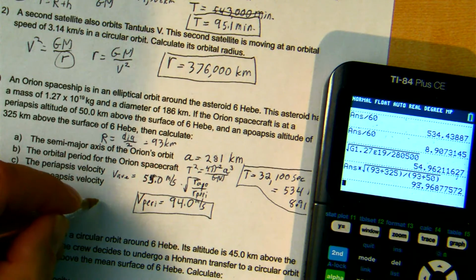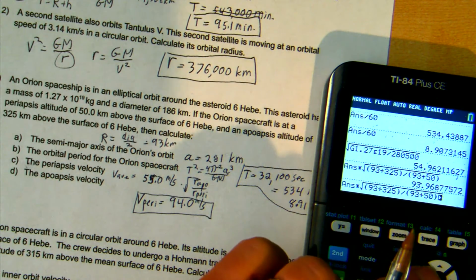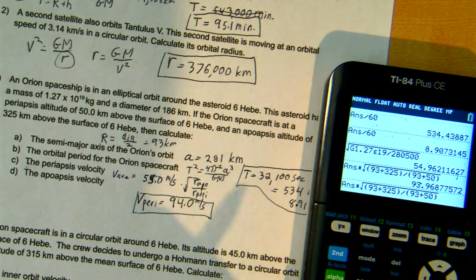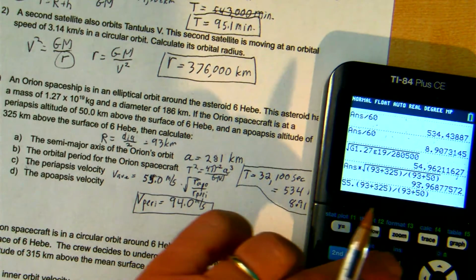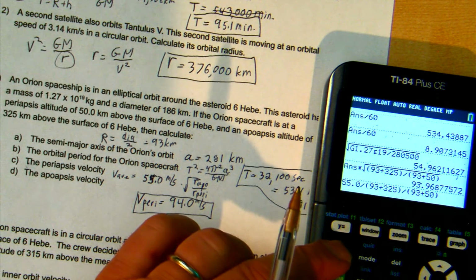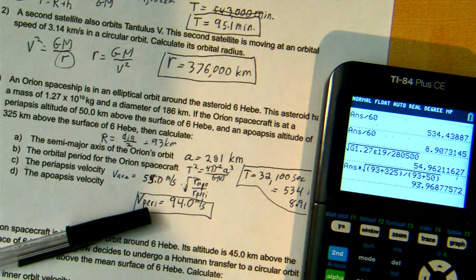For the apoapsis velocity, if I were to take the answer and replace it with 55.0 and then divide this instead of multiplying it, well, basically, I should just re-enter this.